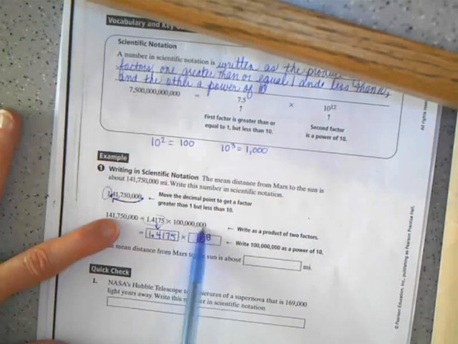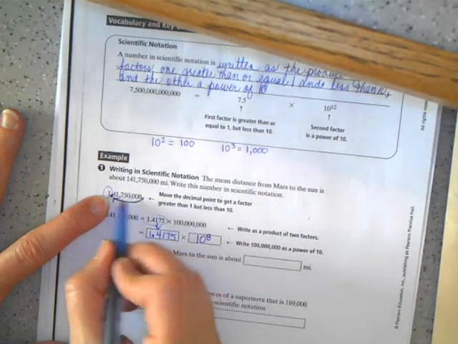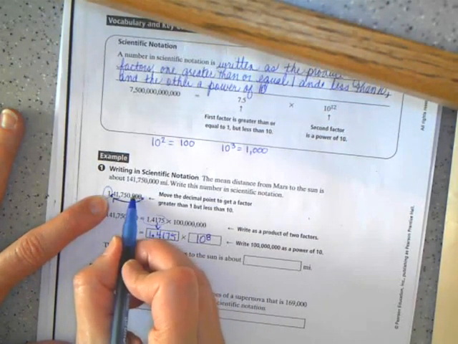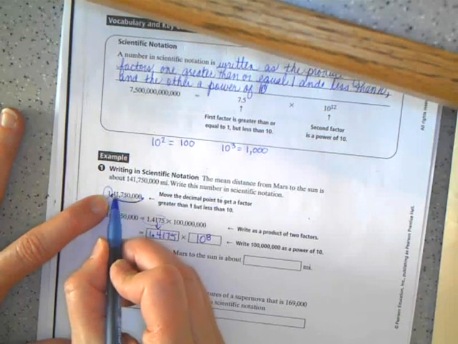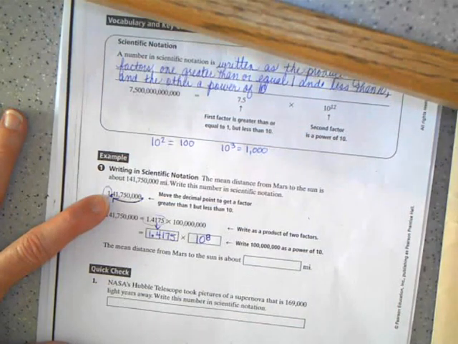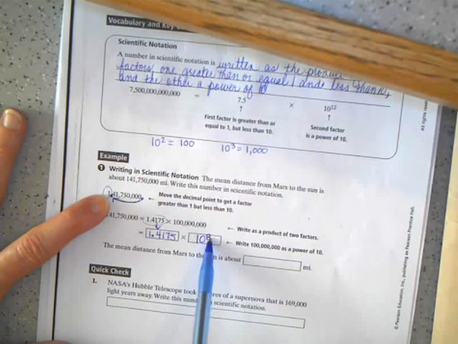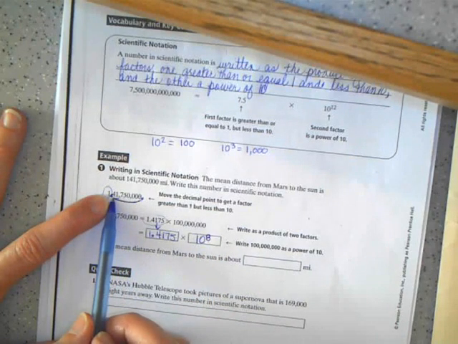Now, I said I don't usually write it this way. I just use this. Look here. I passed up 1, 2, 3, 4, 5, 6, 7, 8 digits on the way to getting this factor the way I needed it to look. Okay, so the exponent on the 10 basically tells you how many digits you passed up as you move the decimal point.